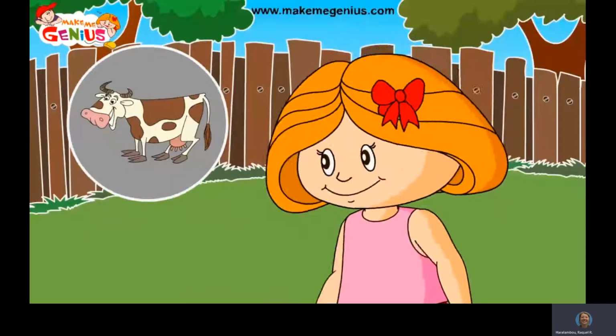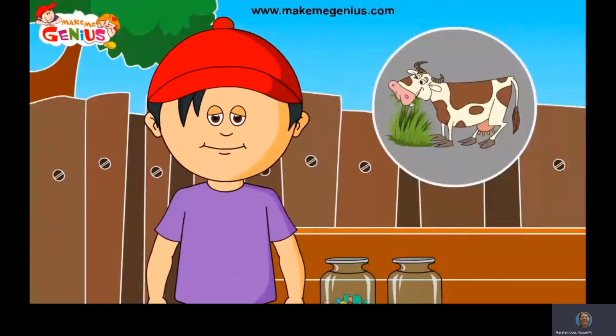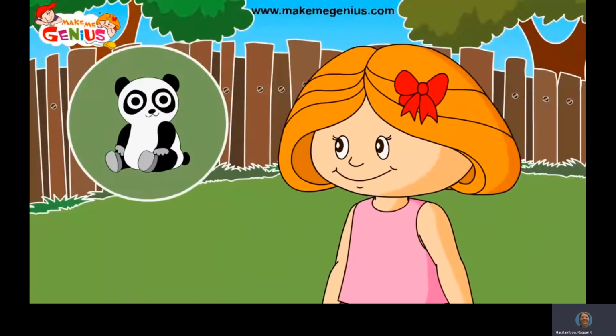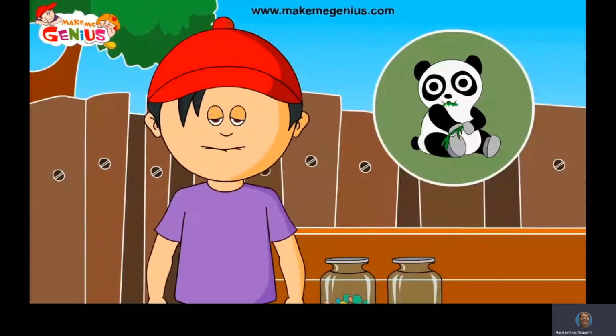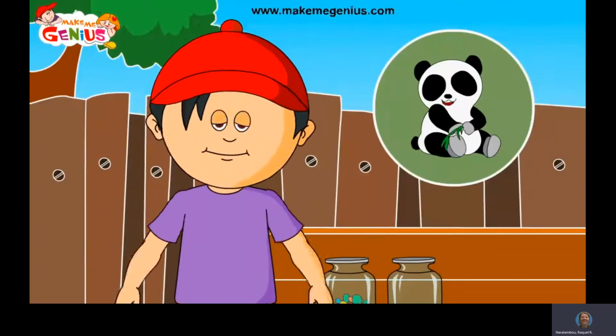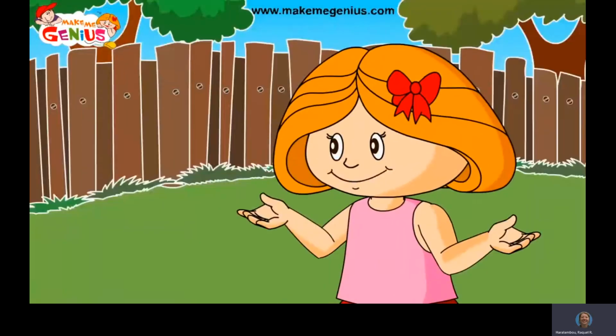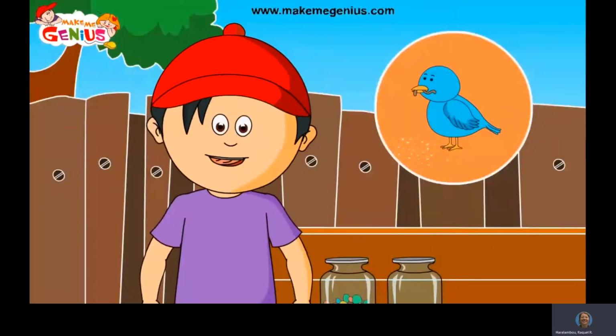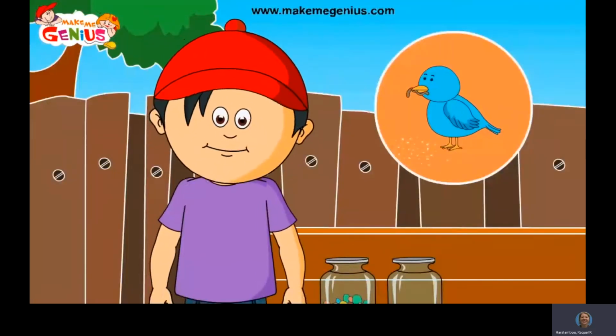And a cow? Grass. Very good. How about pandas? I read it somewhere. Pandas eat bamboos. Super. What about birds? They eat seeds and worms. Ew.